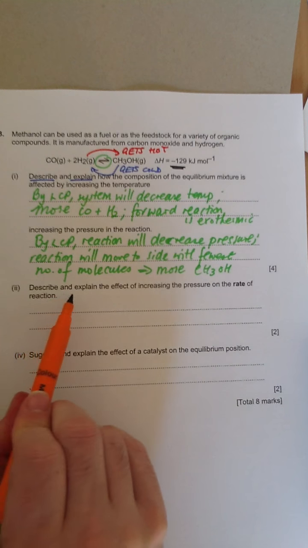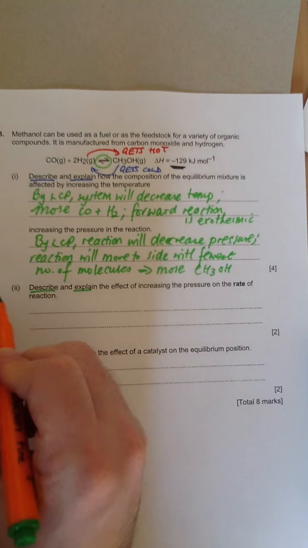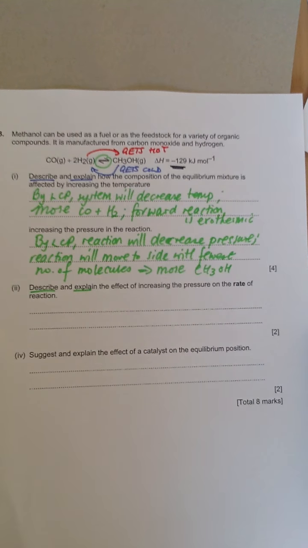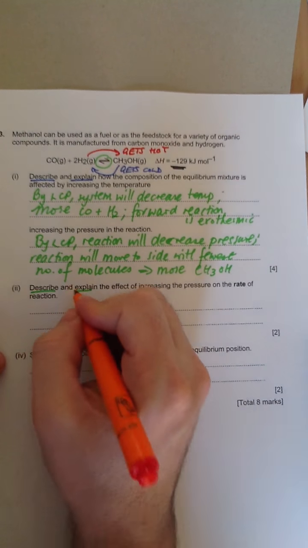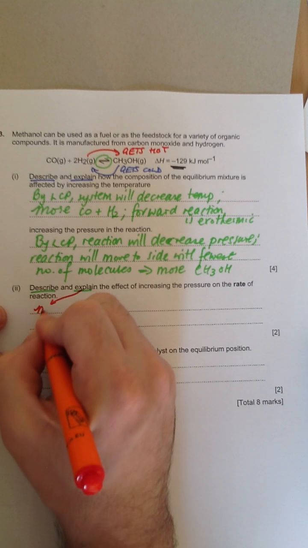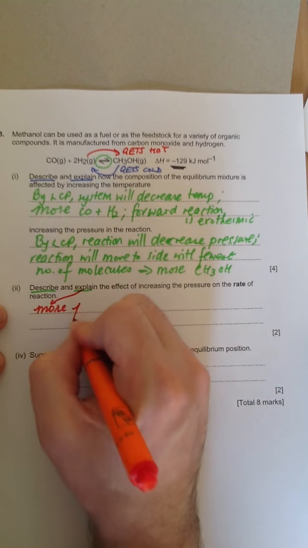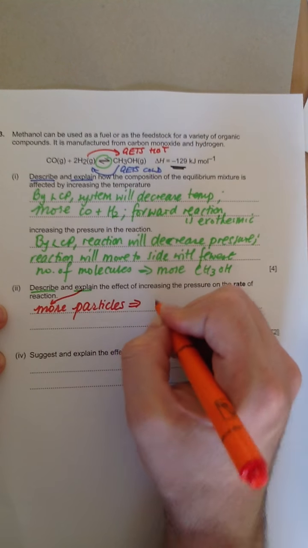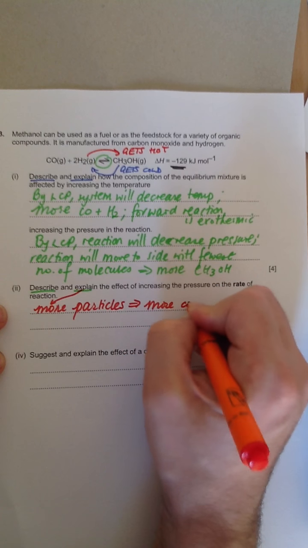Part 2 says describe and explain. So we want a describe and explain answer: the effect of increasing the pressure on the rate of reaction. So if we explain first, there will be more particles. Therefore there will be more collisions.